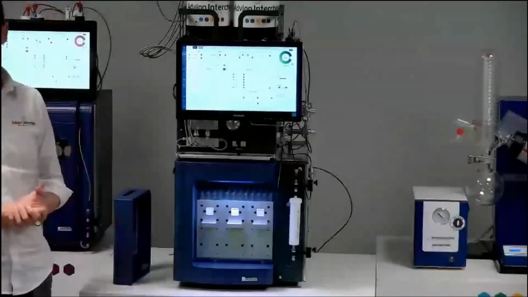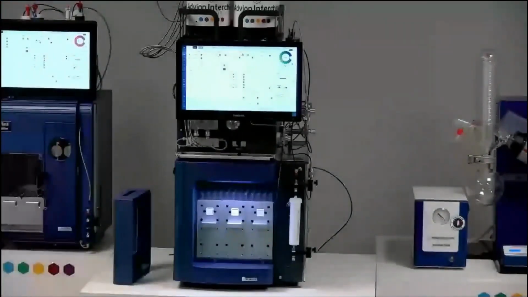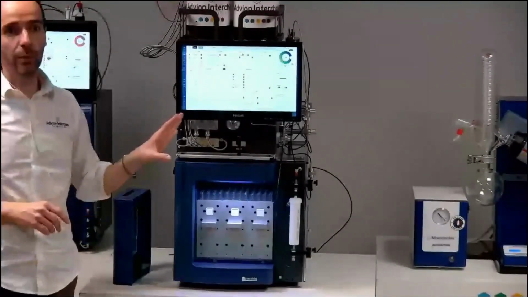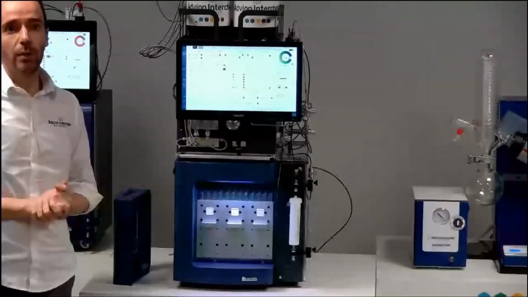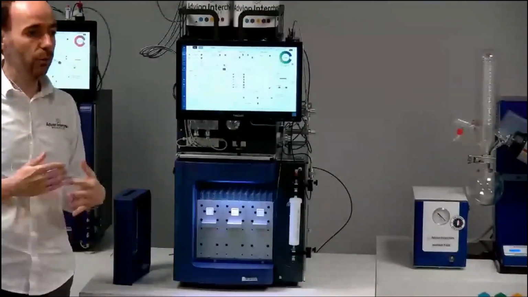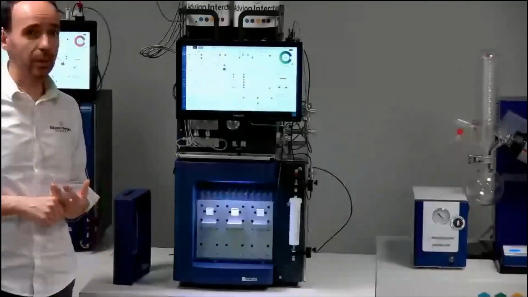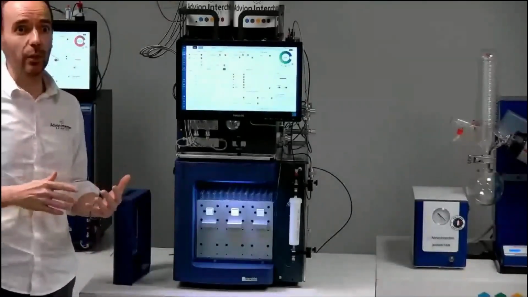How do you collect the samples after separation because you want to purify them? So all is managed with the software. On the software, you can decide how to collect the product from which signal.